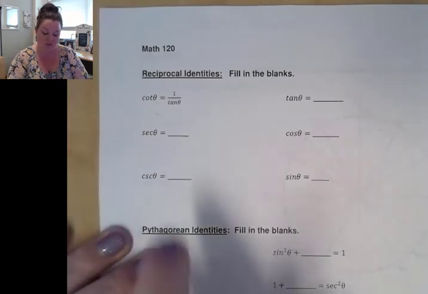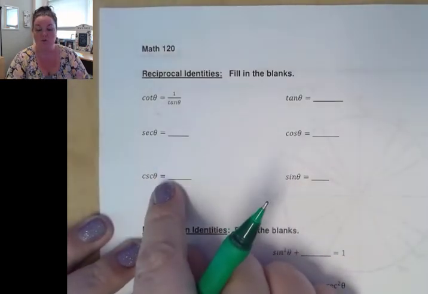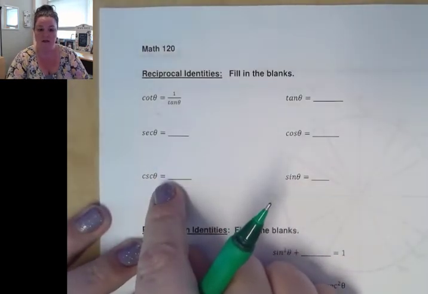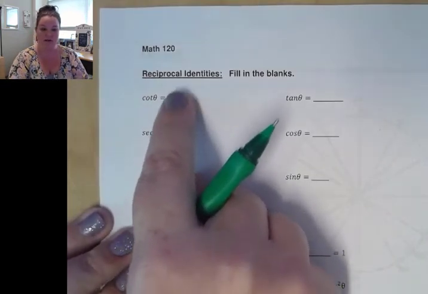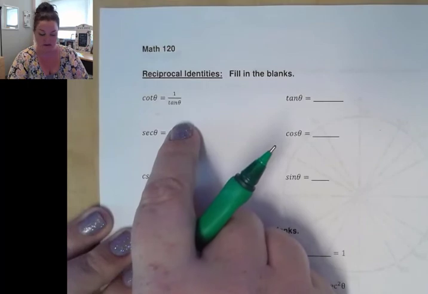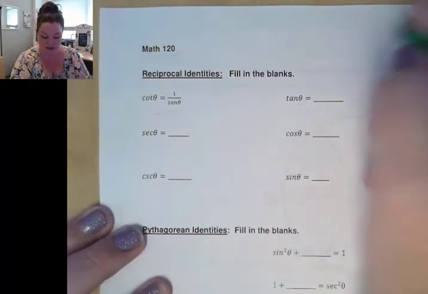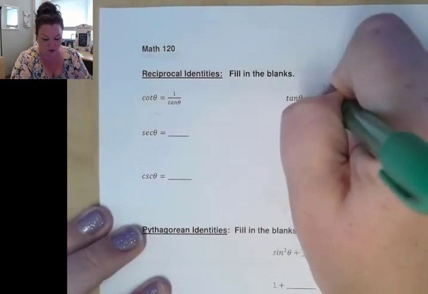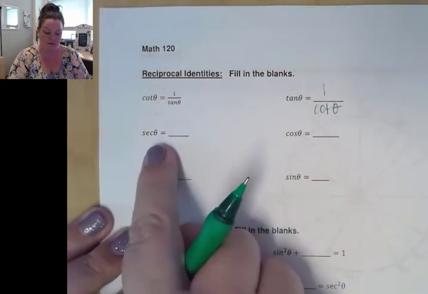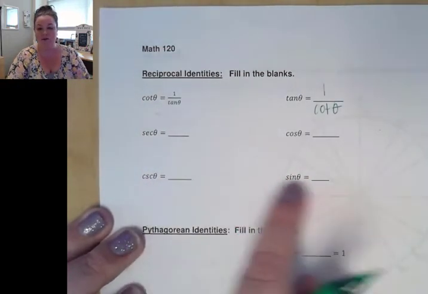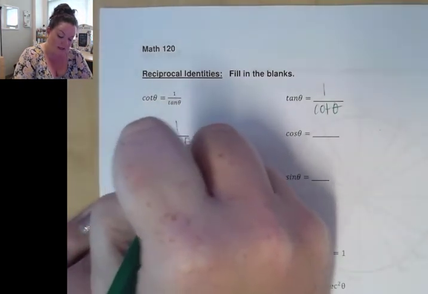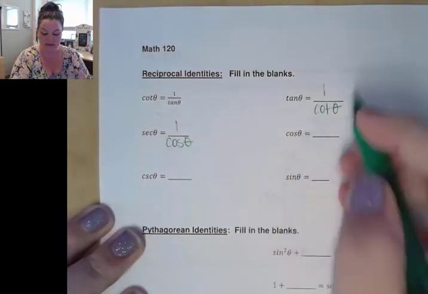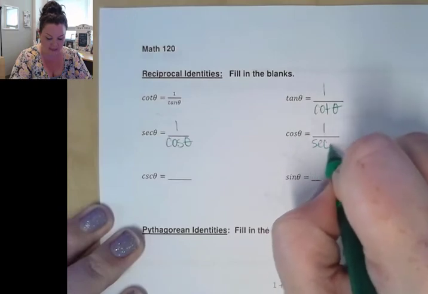And I think we're already pretty familiar with our reciprocal identities, right? We know that cotangent is the reciprocal of tangent, so we can write it as 1 over tangent theta, right? So that means that tangent theta is 1 over cotangent theta. Same thing with secant and cosine, and cosecant and sine, right? Secant I can write as 1 over cosine theta. Cosine theta I can write as 1 over secant theta.